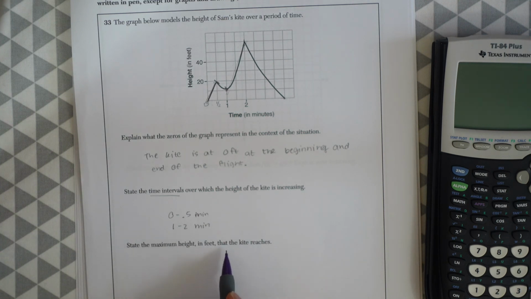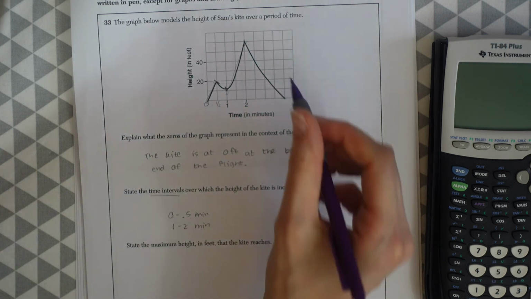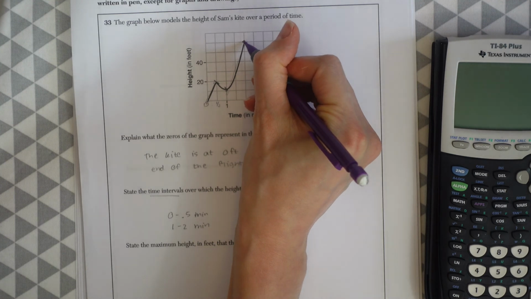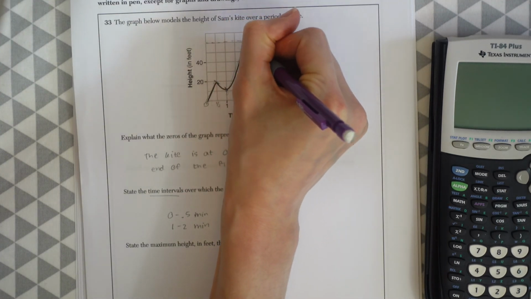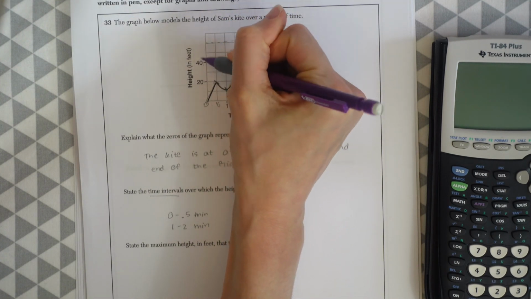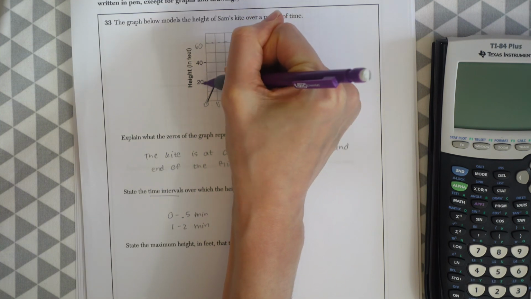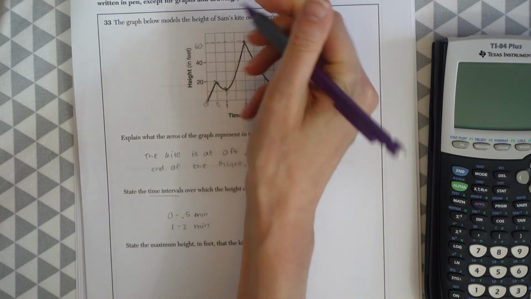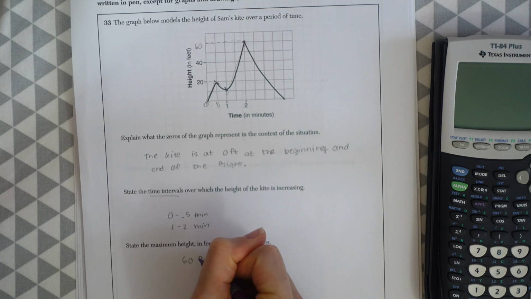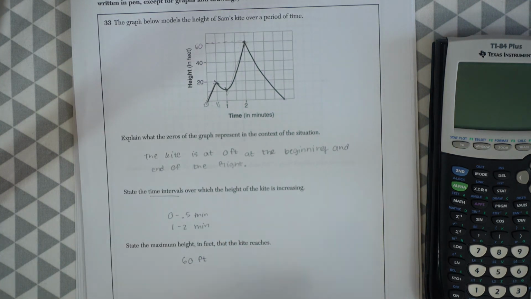State the maximum height in feet that the kite reaches. So if we look for the tallest part of the kite, it's up here, and if we go across to see what height this is, we can see this is 60. This is counting by 20, 40, and then 60. So 60 feet in the air.